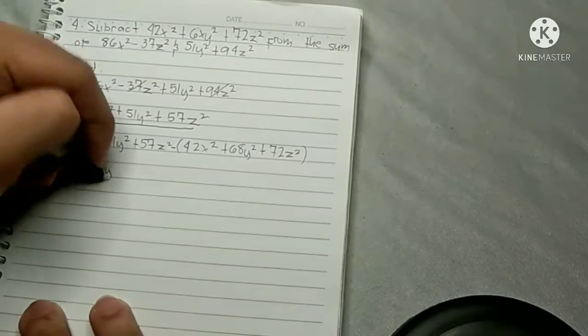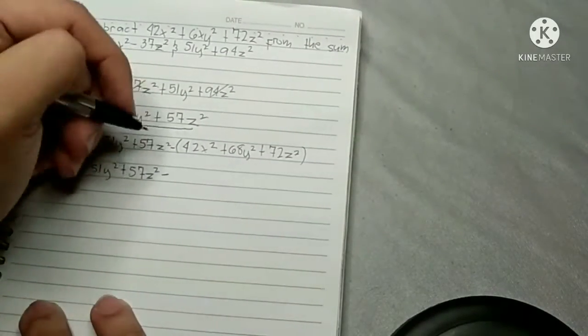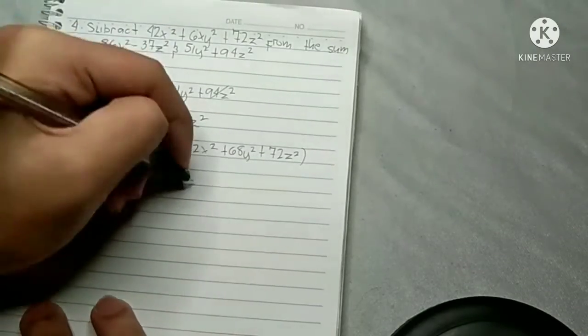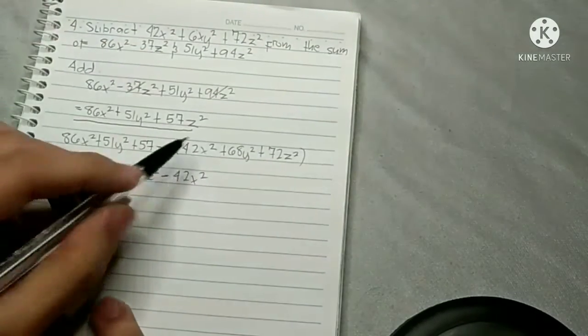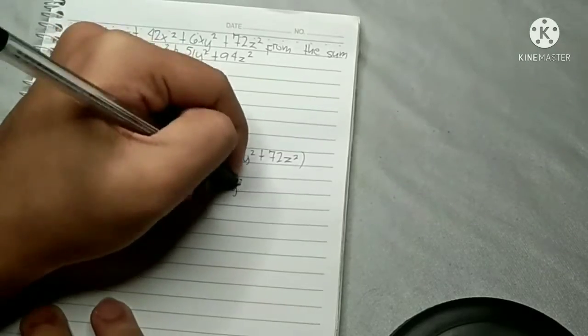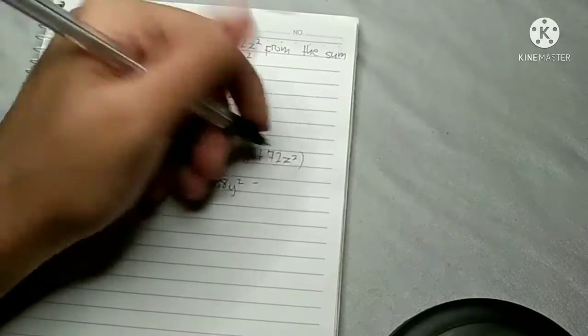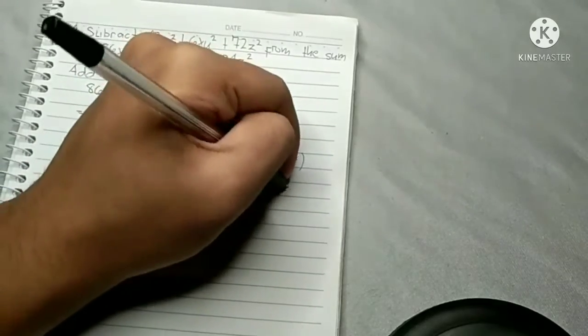Then let's copy the 86x squared and the rest. Then we subtract this, so negative times 42x squared is going to be negative 42x squared. So negative times positive 68y squared is going to be negative 68y squared. Then the negative times positive 72z squared is going to be negative 72z squared.